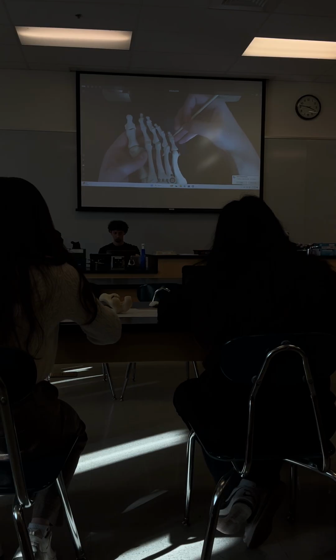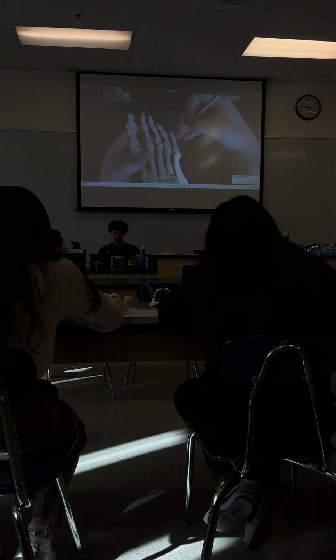The proximal phalanges are going to be these. This one, this one, this one, this one, this one. And then the middle phalanges are going to start at 2: 2, 3, 4, 5. And then the distal phalanges are going to be all these. Distal phalanges 1, 2, 3, 4, 5.